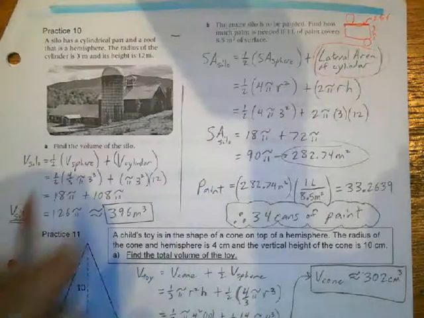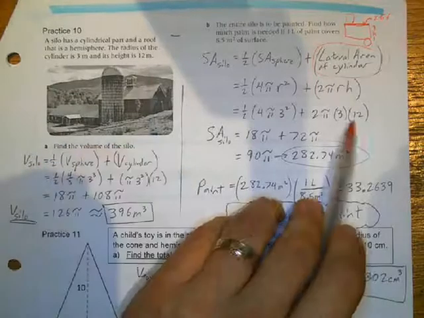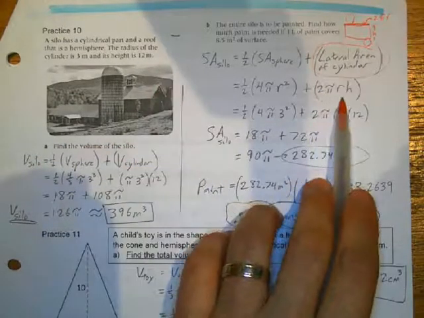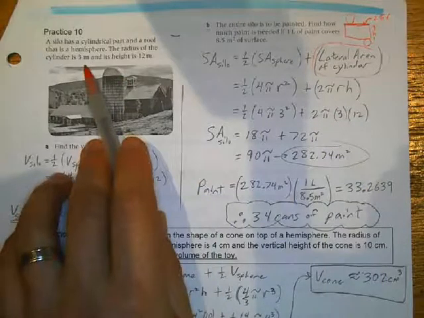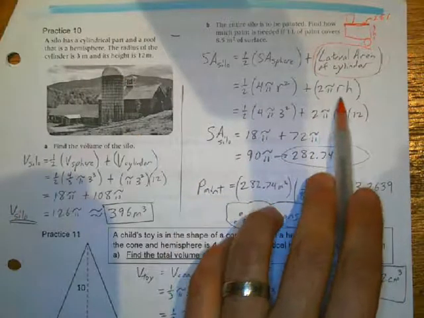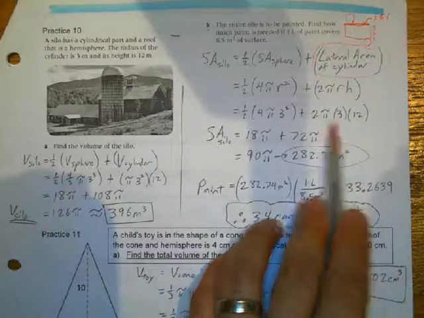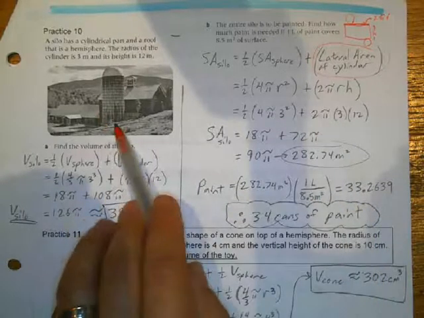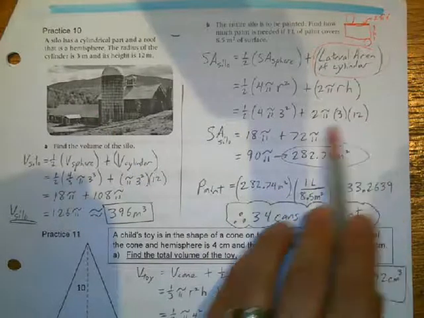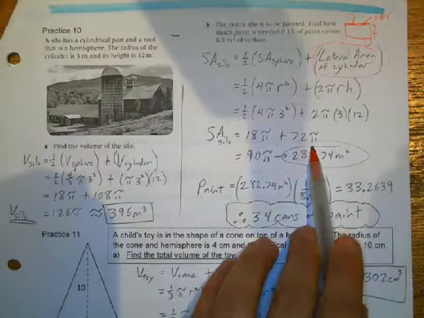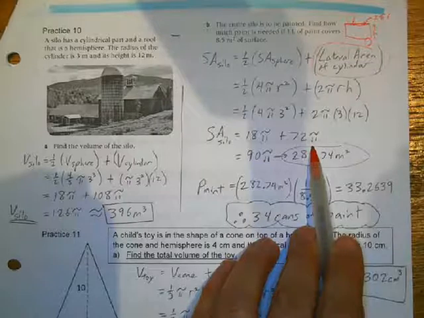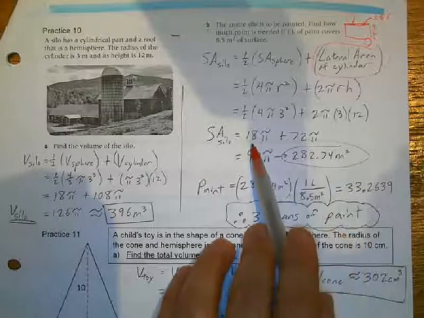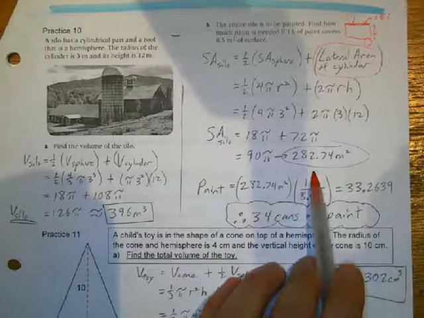So we know the height of the cylinder is 12, and the circumference around the cylinder is going to be 2 pi r, and we know the radius is 3 meters, so it's going to be 2 times pi times 3, which is the circumference around the cylinder, and then the height of 12. So then that gives me 72 pi, which is the lateral area around the cylinder, and add these two together and we get the total surface area.